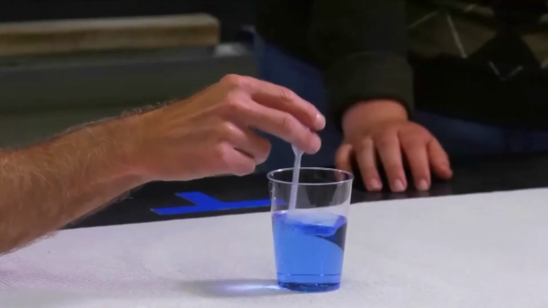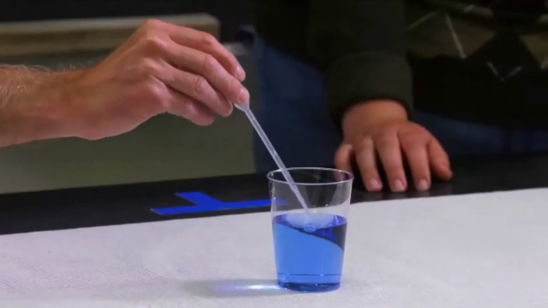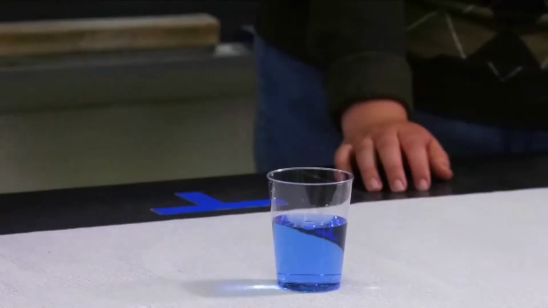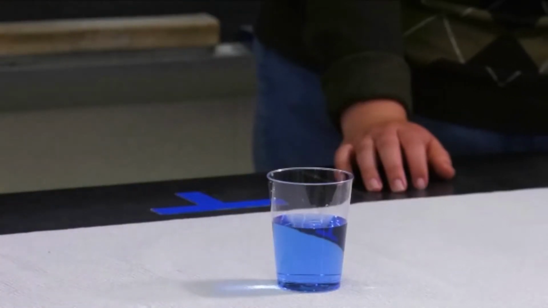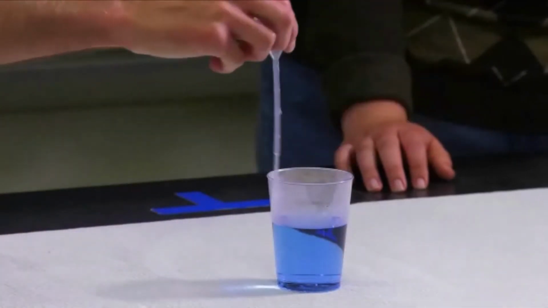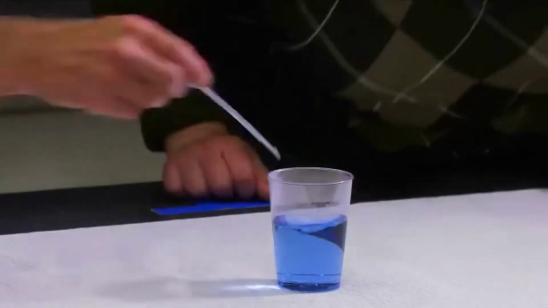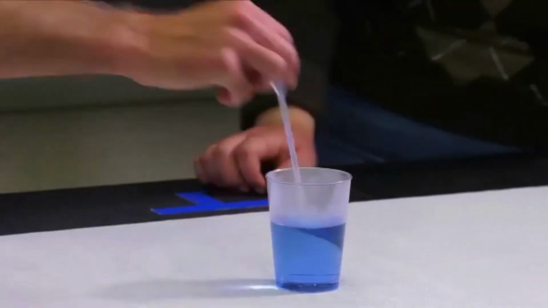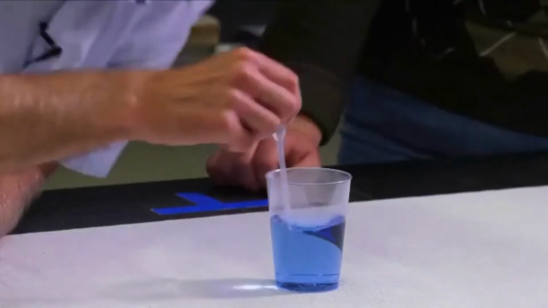I think, well, here, I'll help it along. I'll give you a hint as to what was going on when we saw that color change to get it to go back down to yellow. I'm breathing into it. Why don't you go ahead and breathe into it there, Phoebe? There we go. My turn.